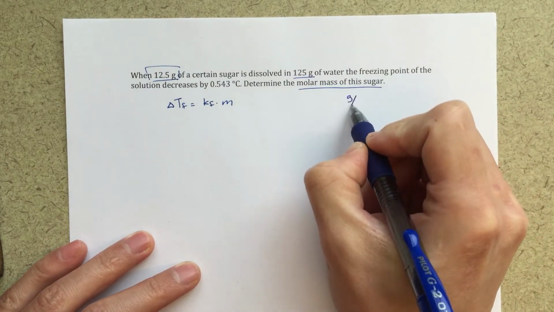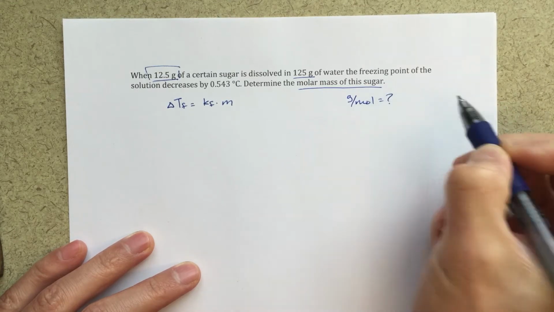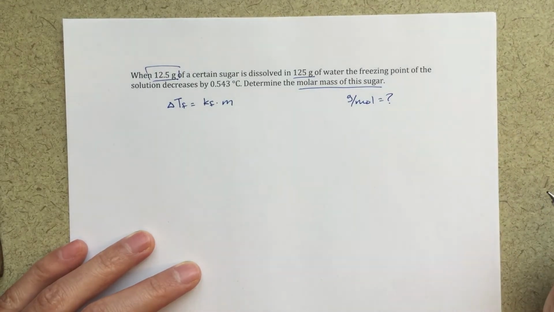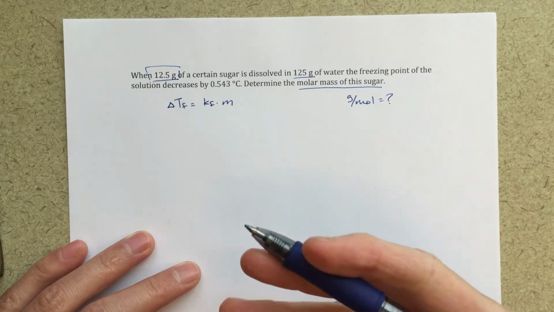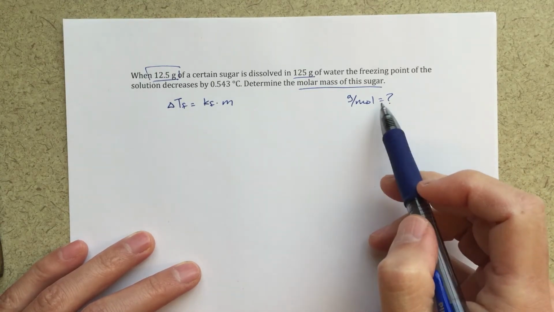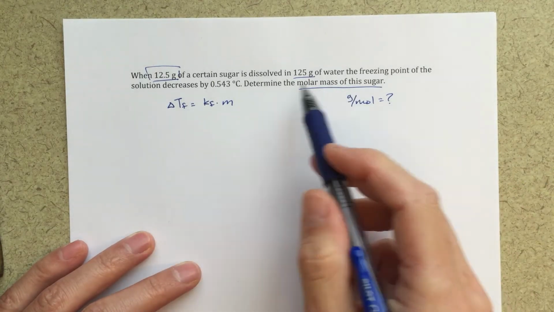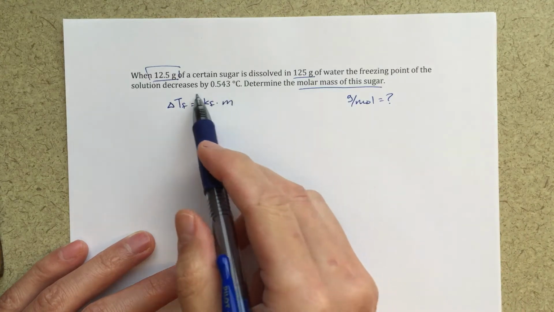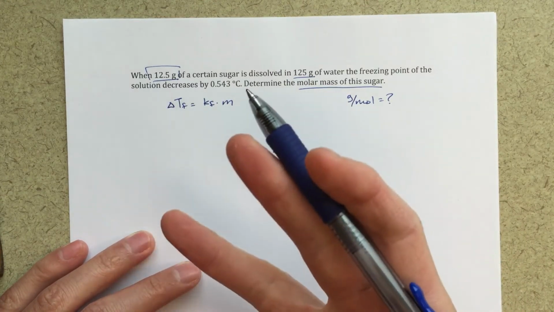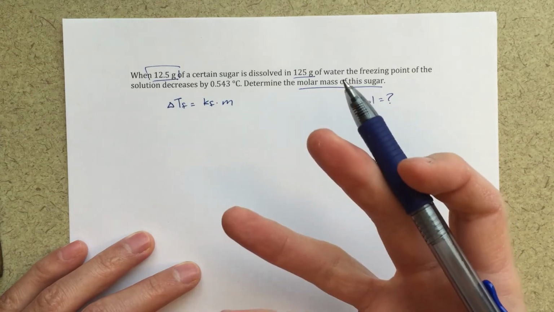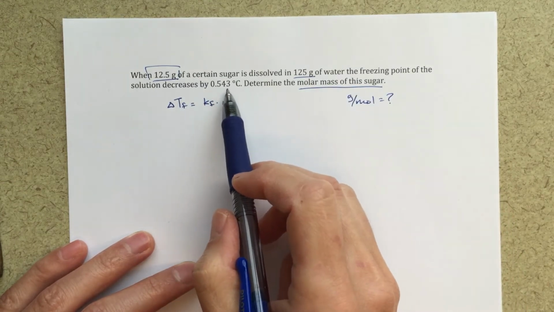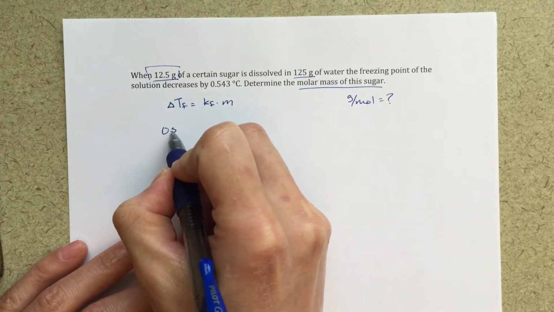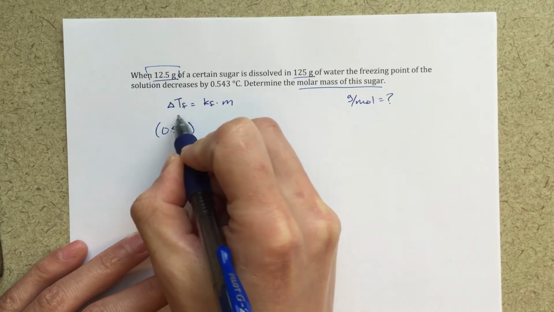So I'm looking for the grams per mole equals question mark. That's what this is sort of telling me, right? And I can use this information to determine what that is. So given this information, the first thing that I would do is consider what information do I have, and then what information can I find, right? So if I know this delta T already, 0.543, that's my delta T.